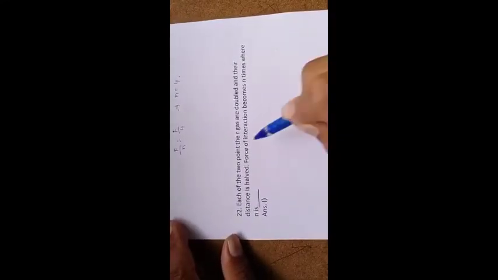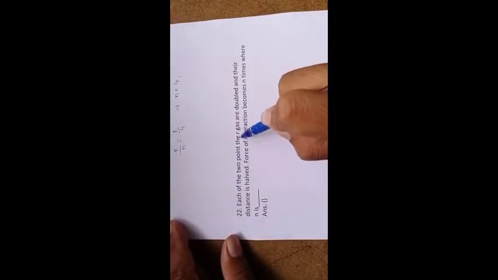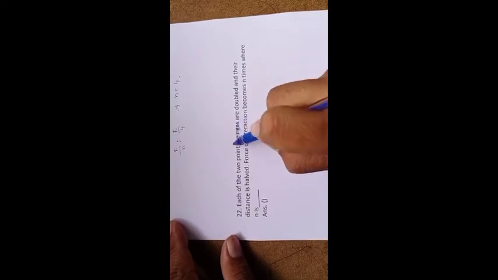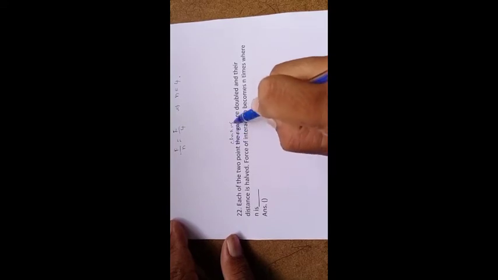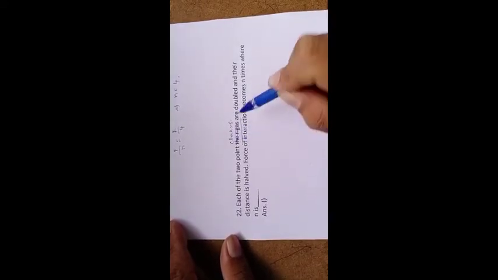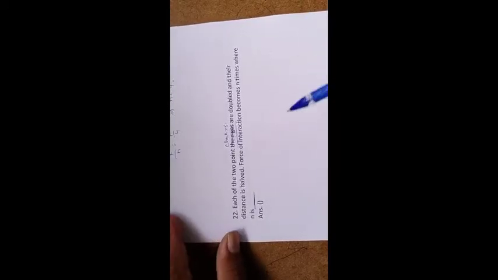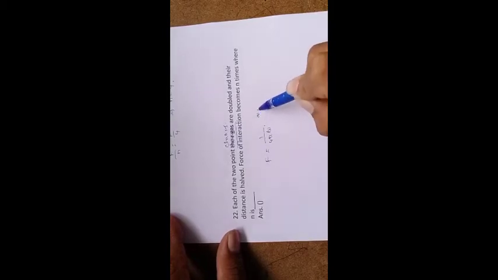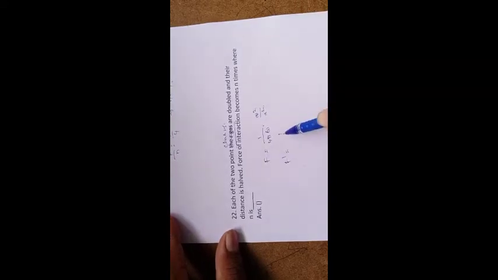Next, each of the 2-point charges are doubled and their distance is halved. Force of interaction between them becomes n times. So F is equal to 1 by 4 pi epsilon naught q square by a square. F dash, what happened?